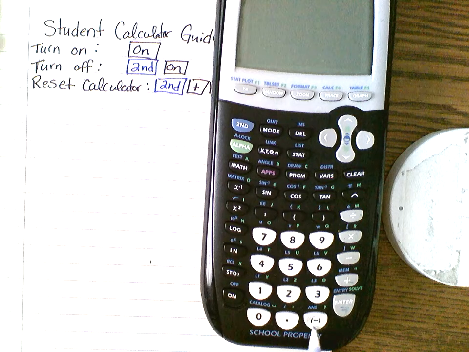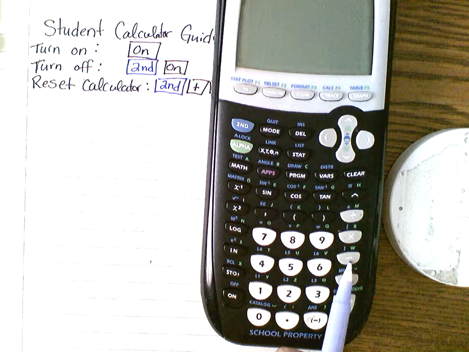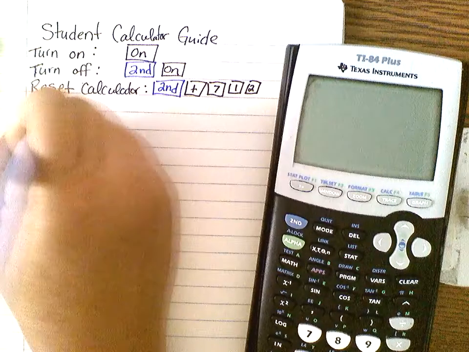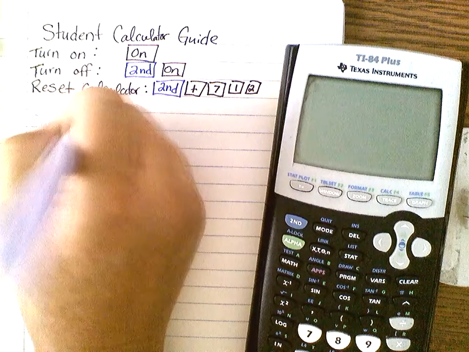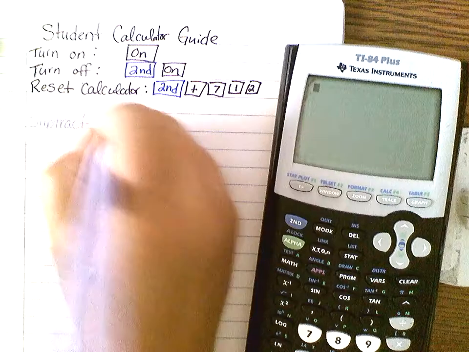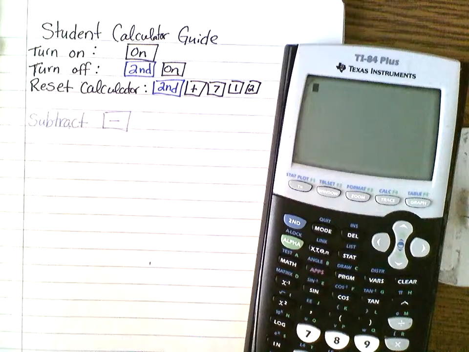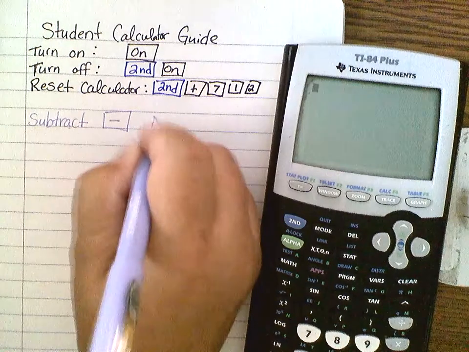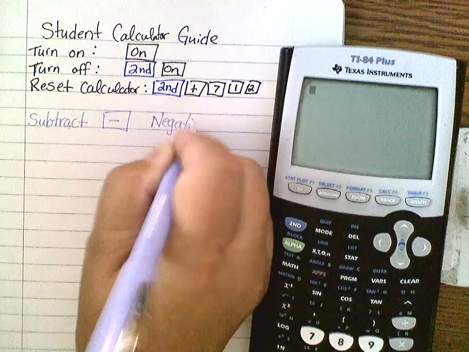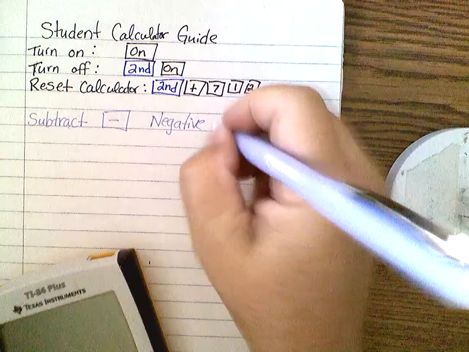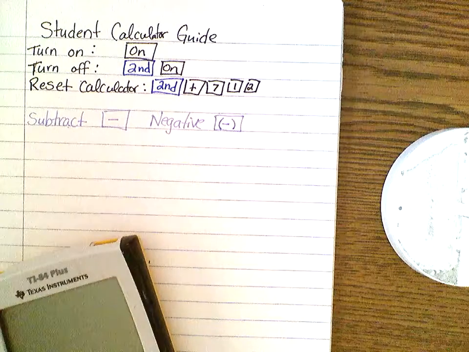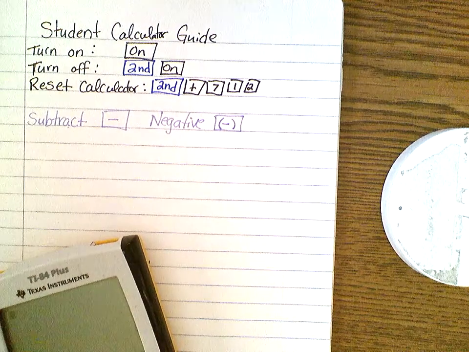Okay, this is our negative button. So if you have a negative number, you have to press this button. You cannot press the subtraction button for a negative. So let's write that in our notes. Subtract is the subtract button with just a minus sign. And negative is the button that has the minus sign in parentheses, okay? So that's used for negative numbers.